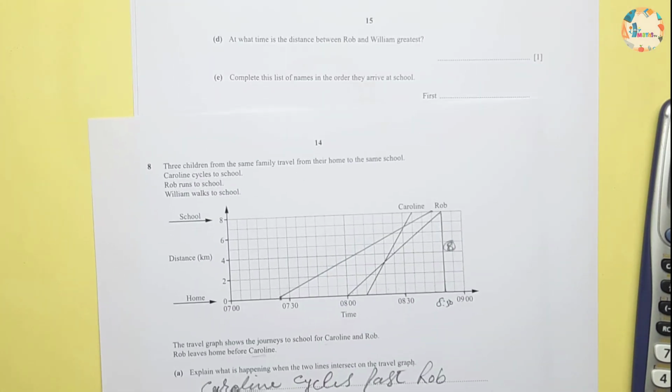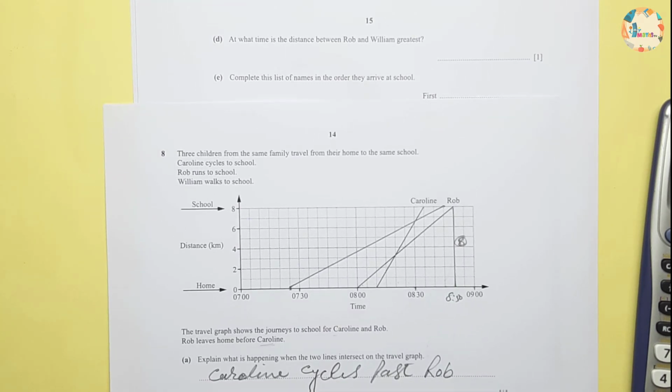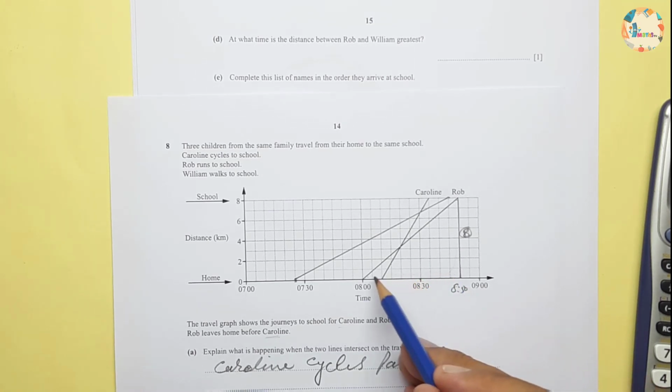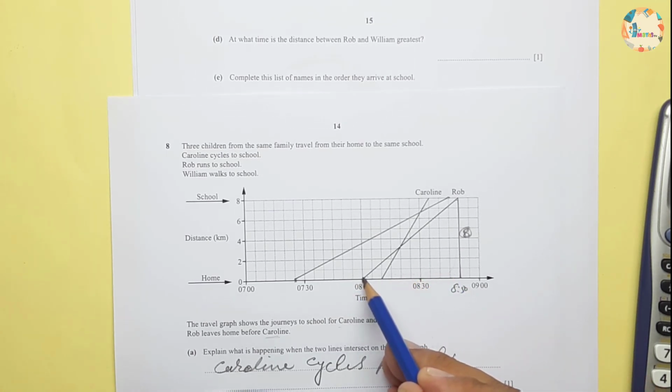Next, part D. At what time is the distance between Rob and William greatest? So we'll have to check what time this will be the greatest. If you see, this is the greatest distance, at 8:00.